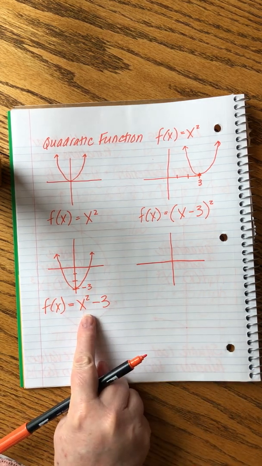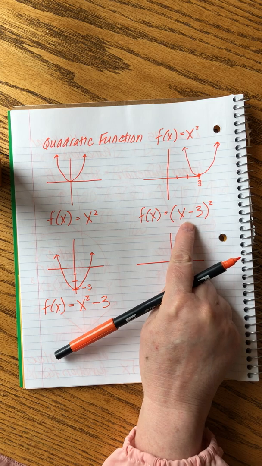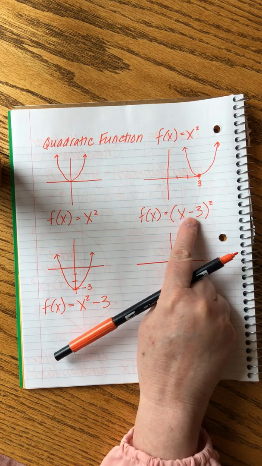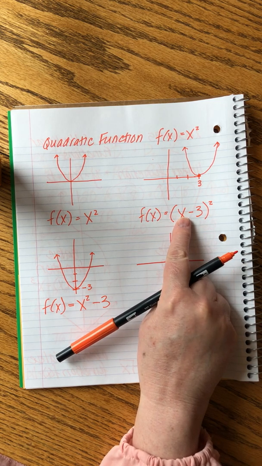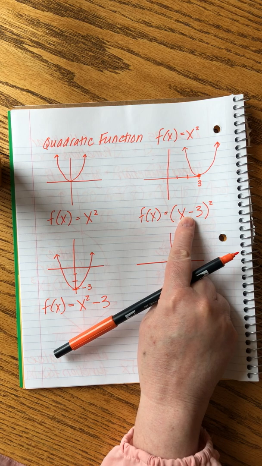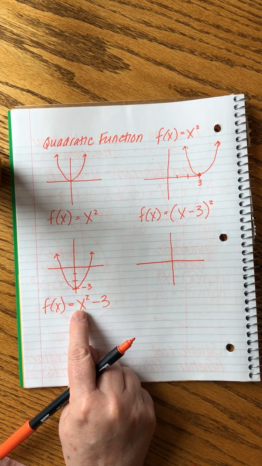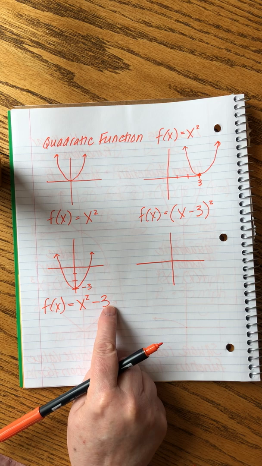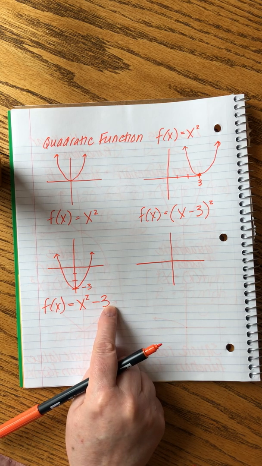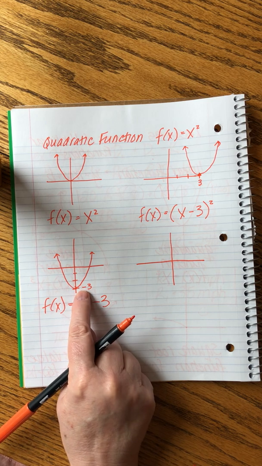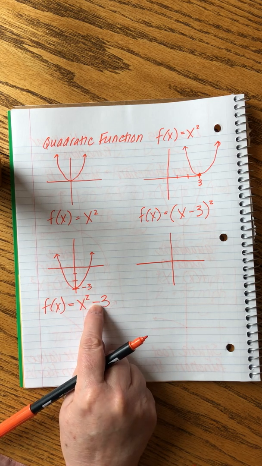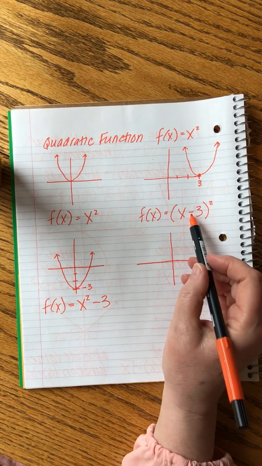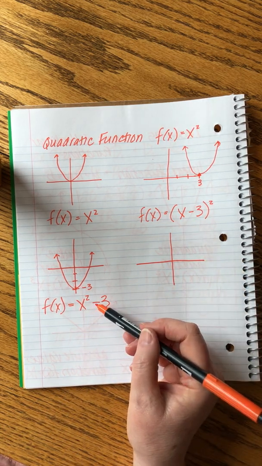Okay, this looks different. To shift it on the x-axis, we put the number in parentheses right close to the x, and we use the opposite sign. Here, we're putting the number separate from the x, right? There's the x. We're separating it. And the sign matches the place on the y-axis, right? So here the sign was opposite. Here the sign is the same.